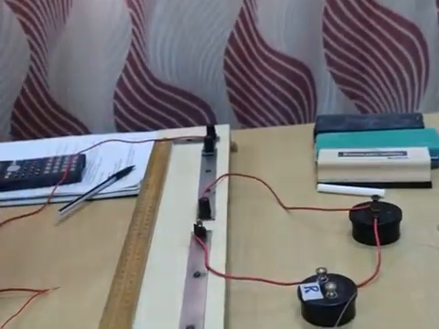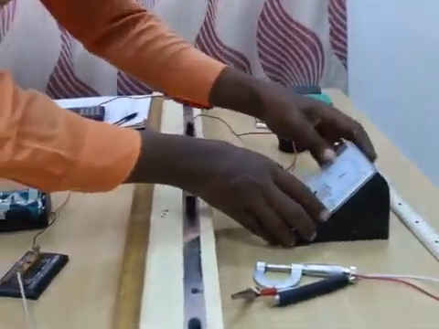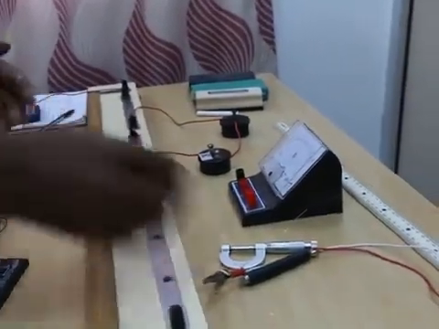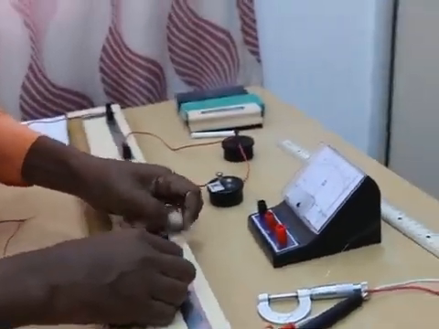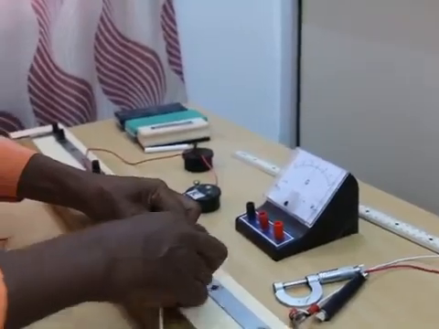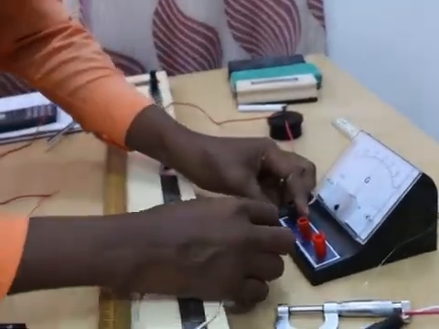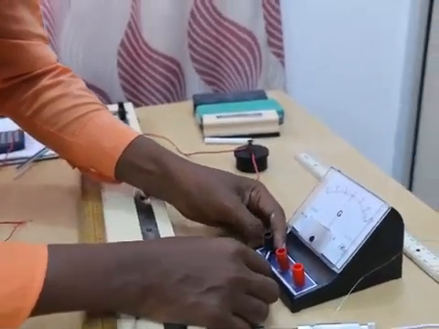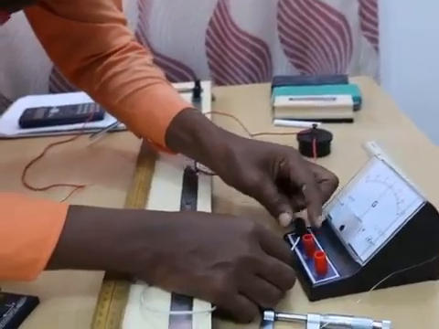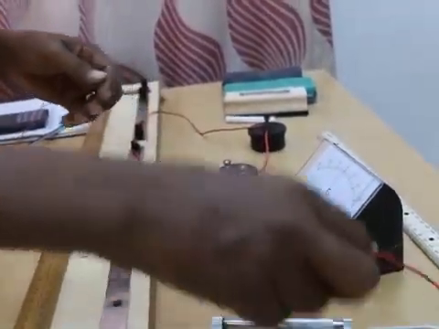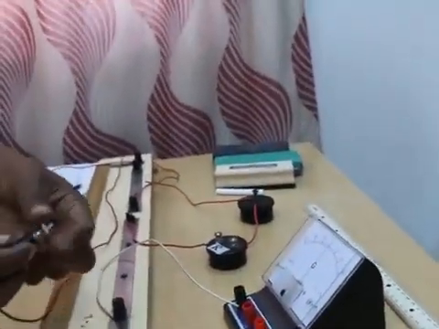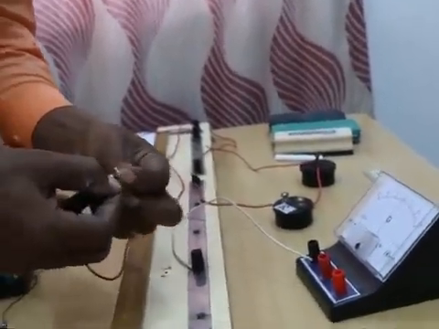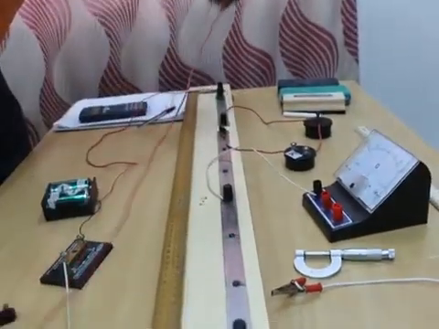Now I'm done. Let me move to the galvanometer, that is G. So I'll connect the negative terminal of the galvanometer, and the positive terminal of the galvanometer to G. This is the jockey, so I'm now connecting the jockey.